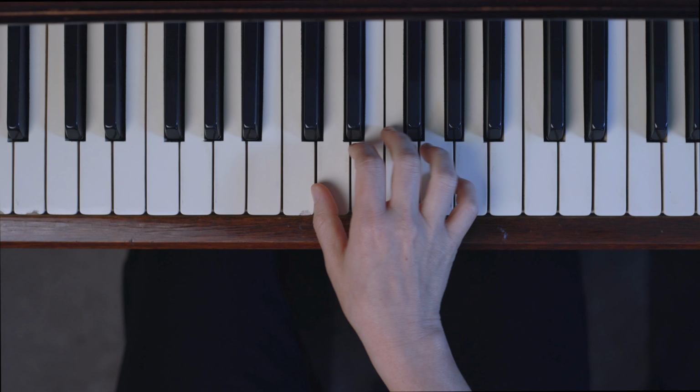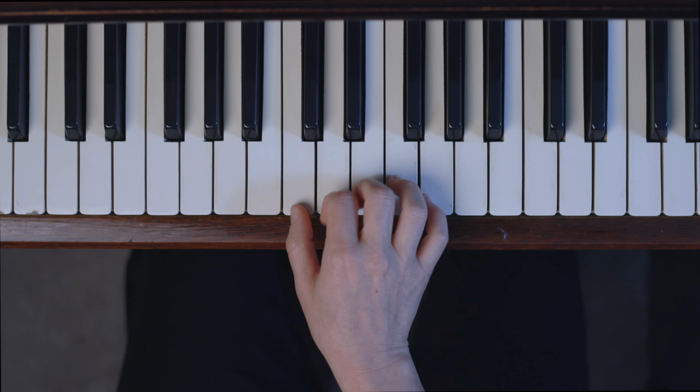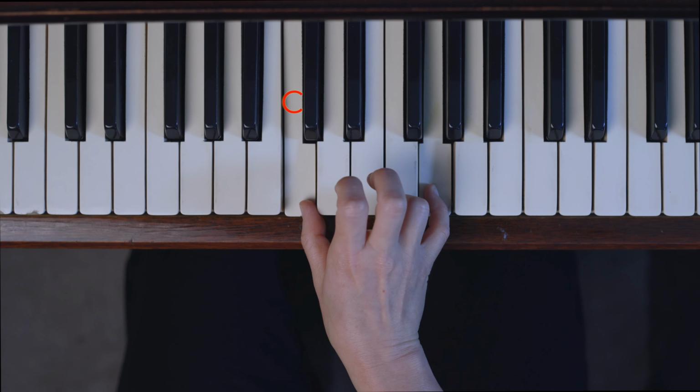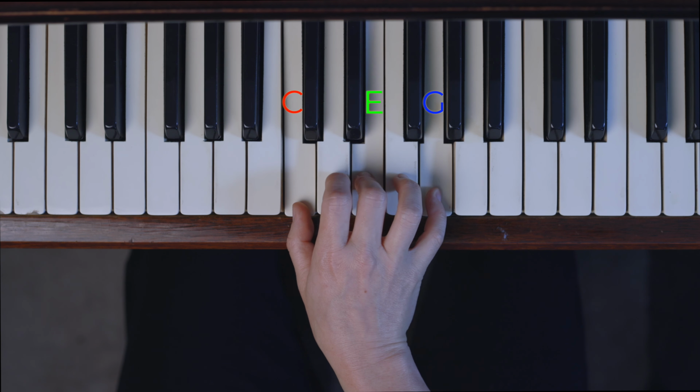Inversions change the voicing of our root position chords. Or another way to think about it is when we invert a chord, we're rearranging the notes, and this makes our playing sound a bit more sophisticated. So here I have a C major chord in root position. C is on the bottom, then E and G.